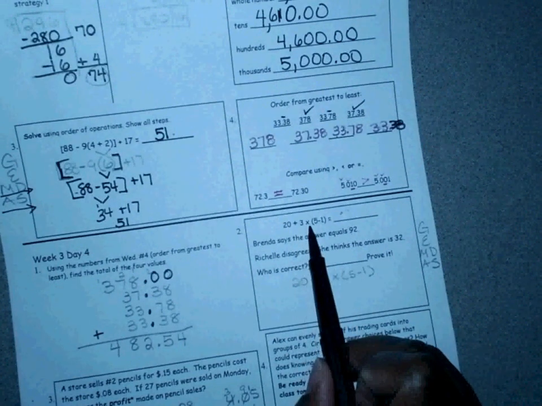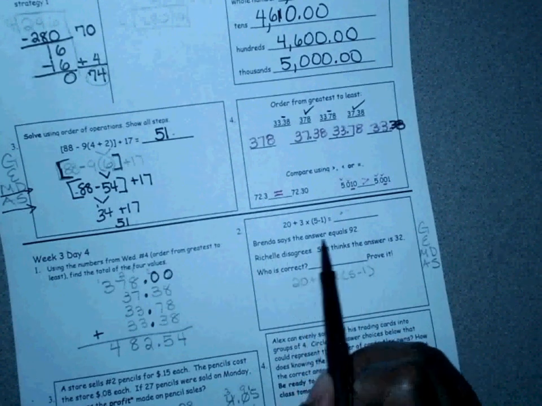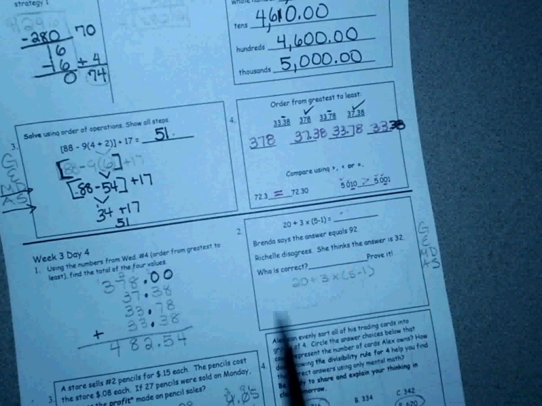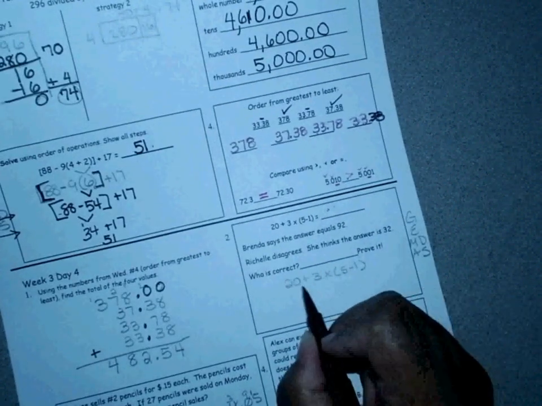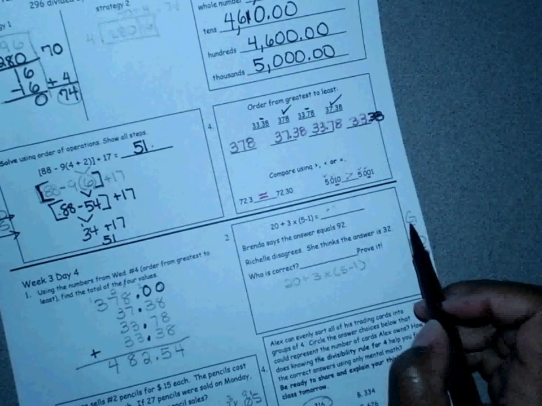Okay, next equation. I have 20 plus 3 times the difference of 5 minus 1. Brenda says the answer is 92, and Rochelle disagrees. She thinks the answer is 32. So let's solve this using order of operations. I have 20 plus 3 times 5 minus 1.